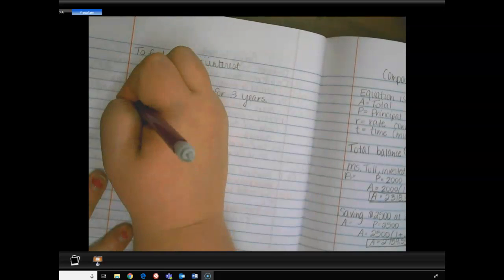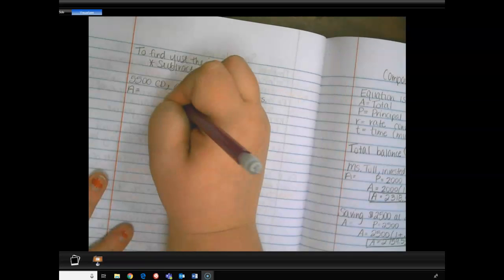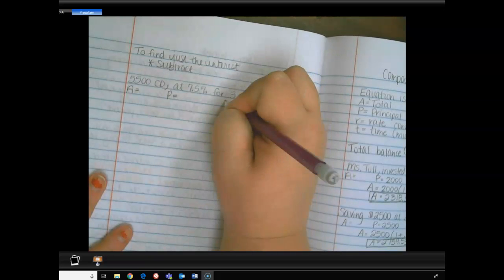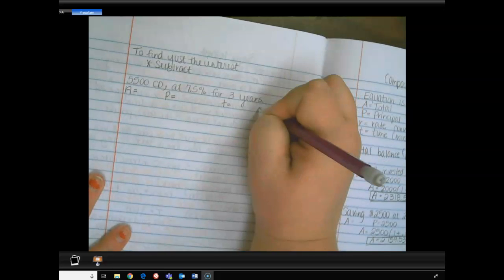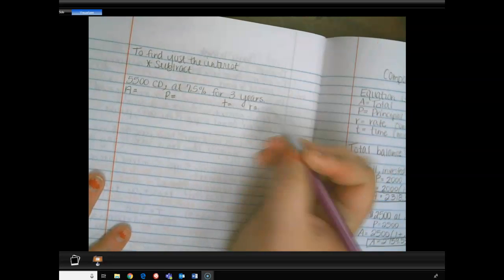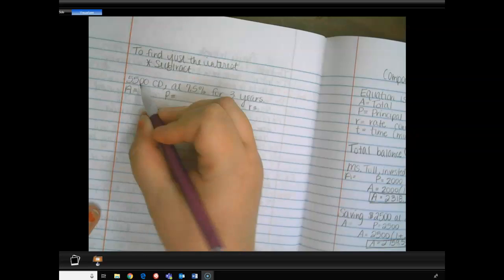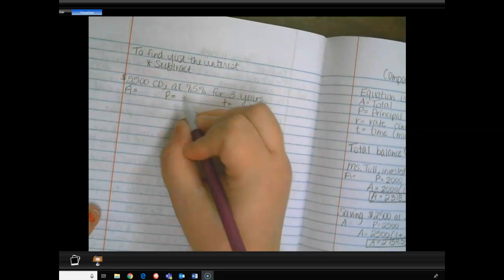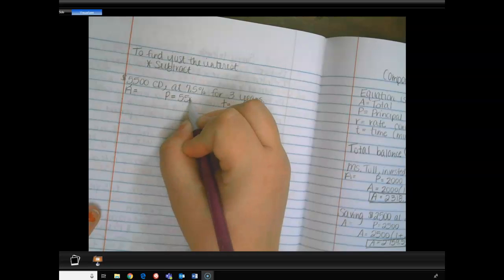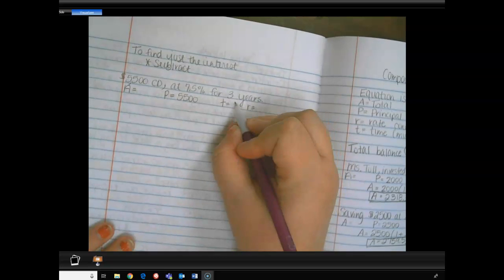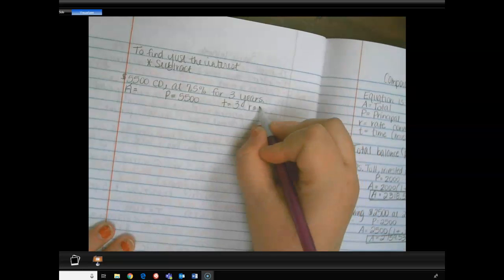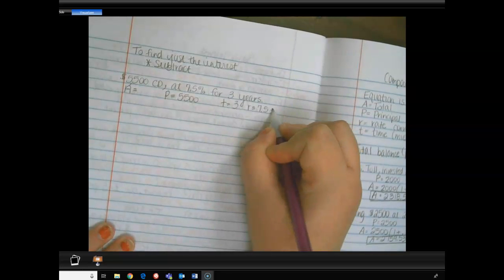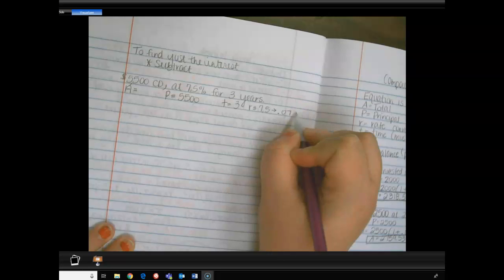So we're going to start with our letters A, P, T, and R. So our A we don't know. Our P is what we're starting off with, $5,500. The time is going to be 3, and our rate is going to be 7.5, which we're going to change to 0.075.